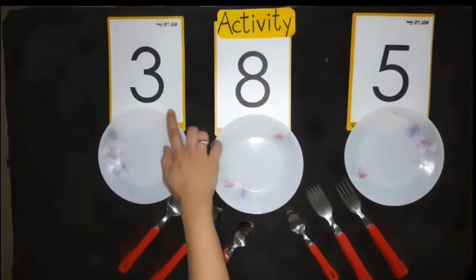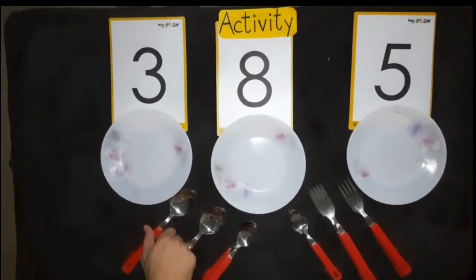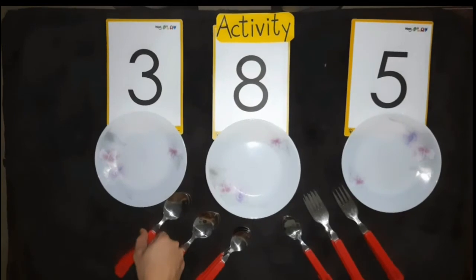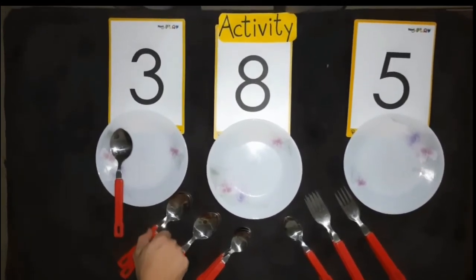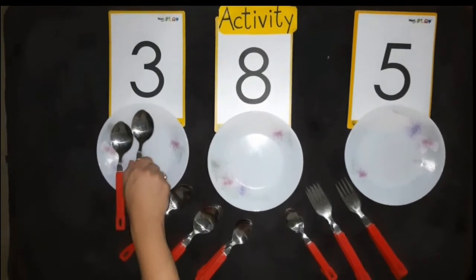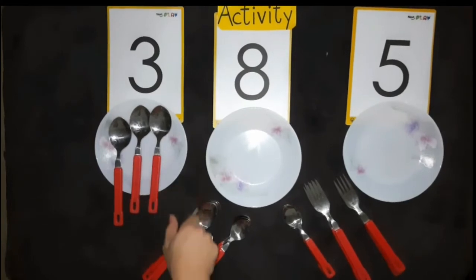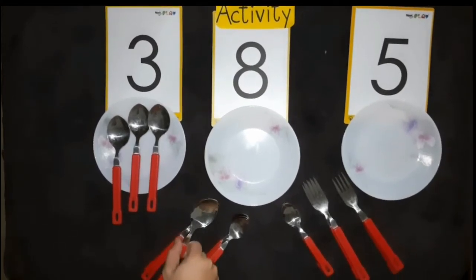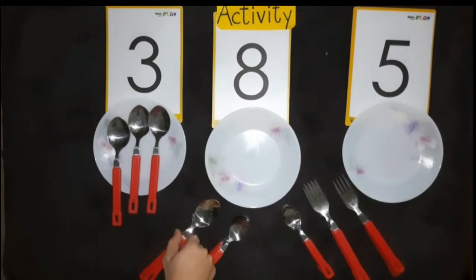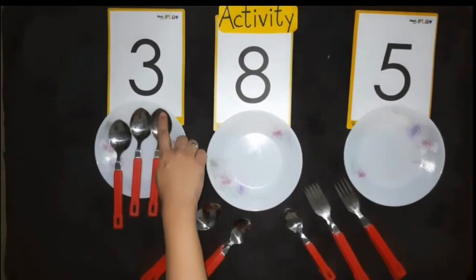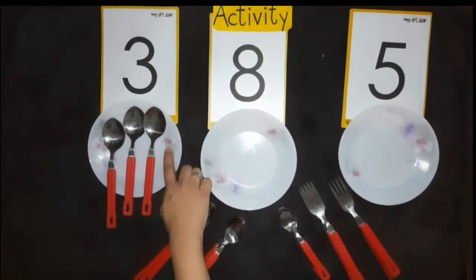Here which number is this? 3. So how many spoons or forks will we keep? 3. Let's start the counting. 1, 2, 3. Shall I keep this, children? Yes or no? No. Because the number is 3. So I will stop at number 3.